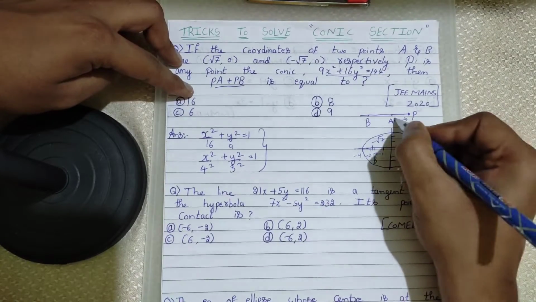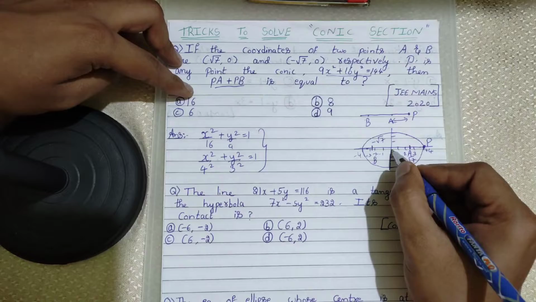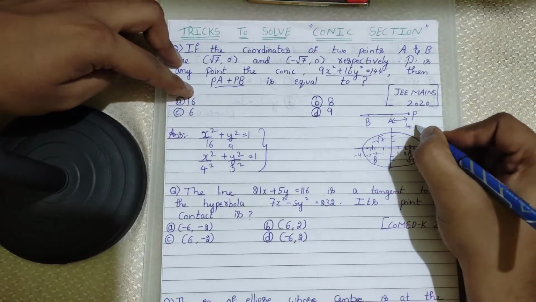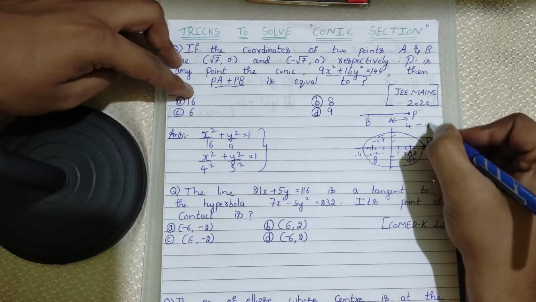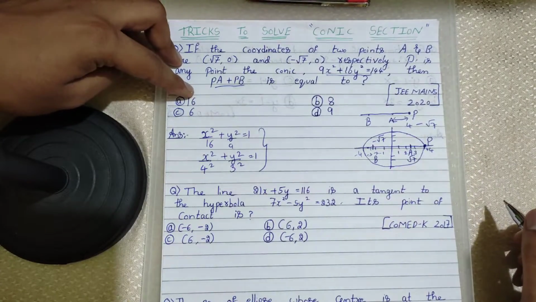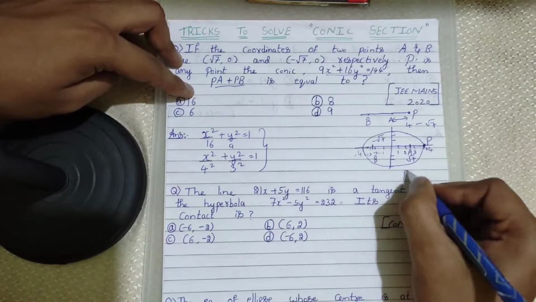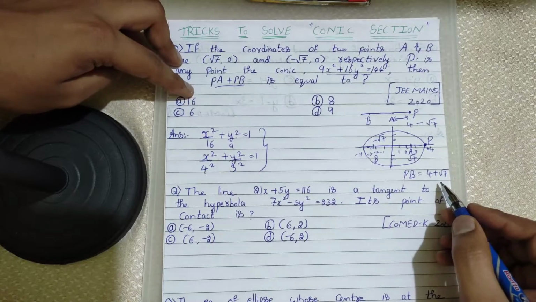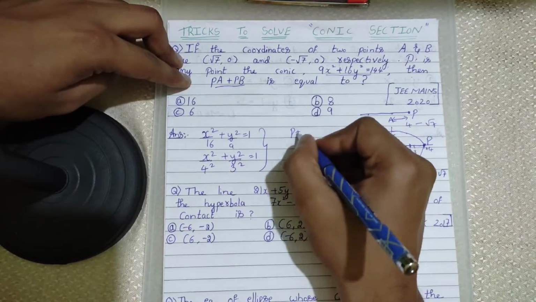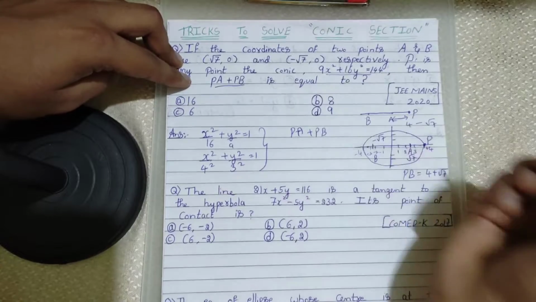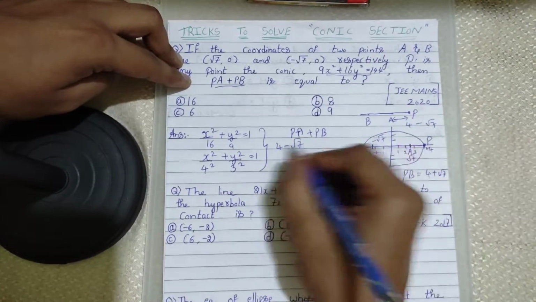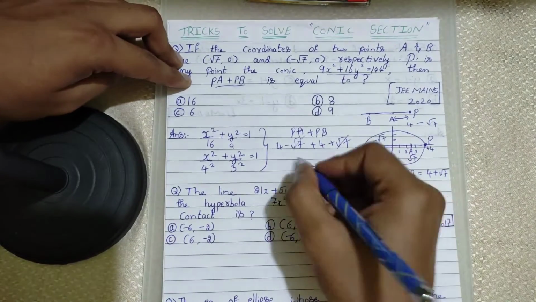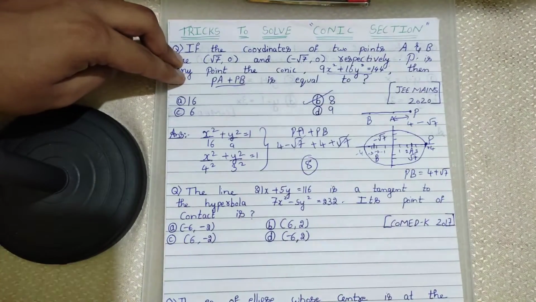Now what is the distance from P to A? The total distance is 4. Now this distance is 4 minus √7. Am I right? Now what is the distance of PB? PB is 4 plus √7. These are all basic things. Now what we need is PA plus PB. Just add: 4 minus √7 is PA, plus 4 plus √7. The √7 gets cancelled, and 4 plus 4 is 8. You got your answer. That's all.